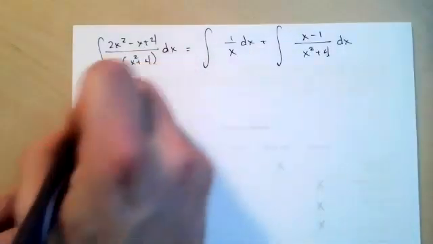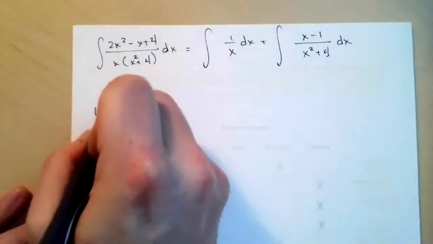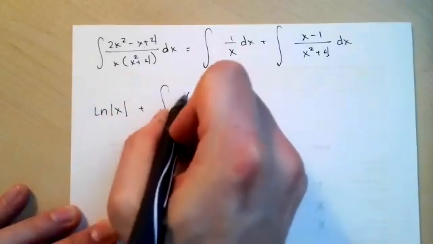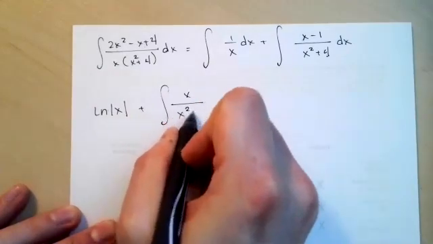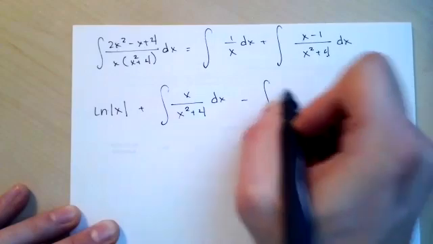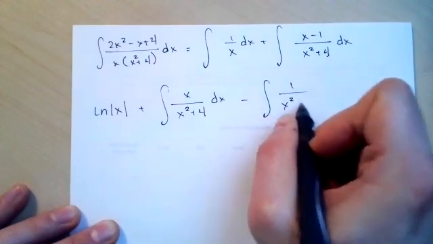So let's go ahead and do that first one. Let's get our natural log of x. We can do that integral, keep it off to the side, plus we have the integral of x over x squared plus 4, minus the integral of 1 over x squared plus 4.